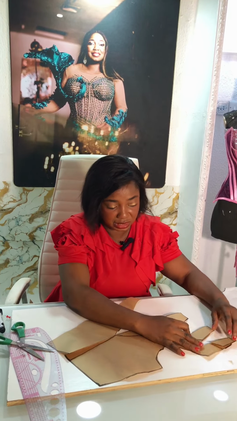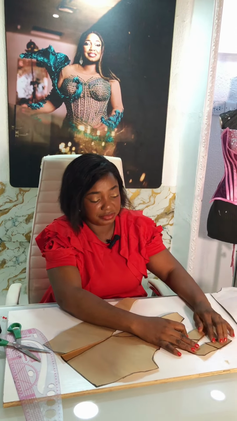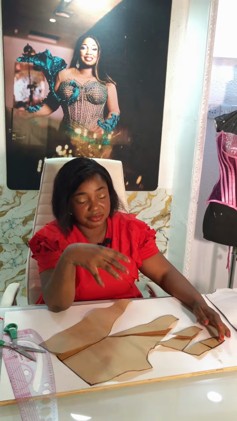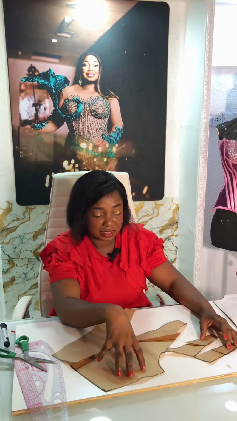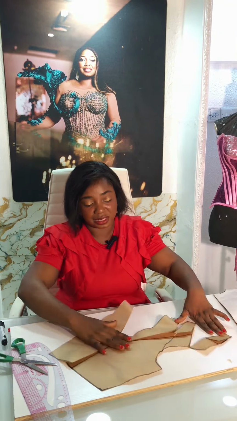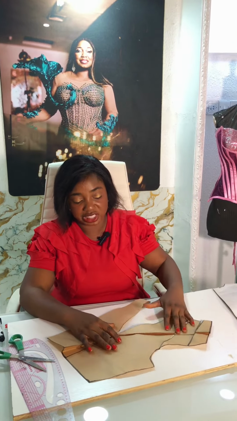So this is added fullness. So you see, the pattern drafting in itself helps you achieve design concept without altering the fit of your pattern. Whatever I do here, once it comes back together, I will still have my original fit.